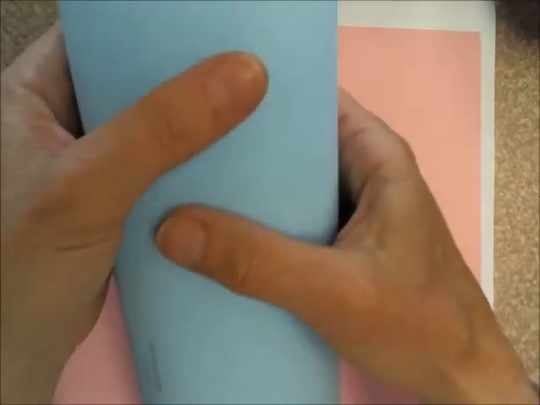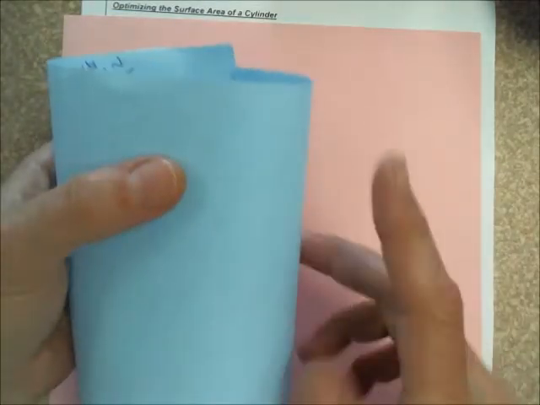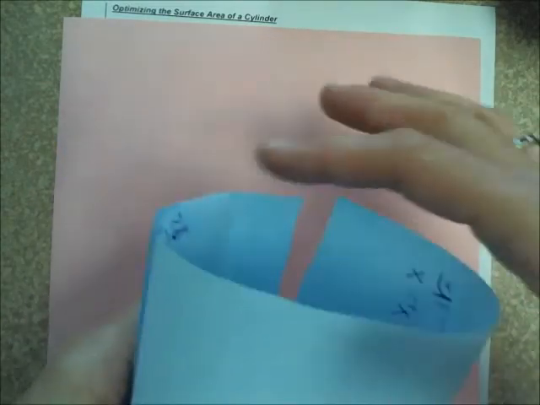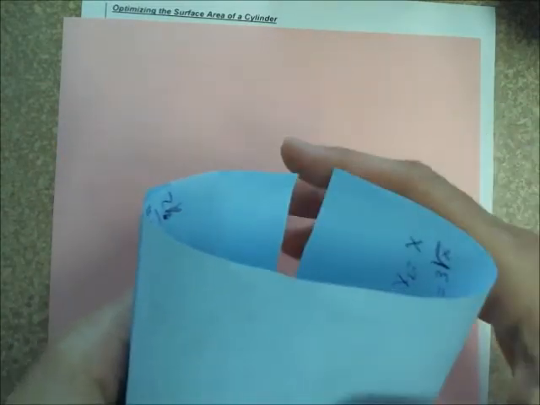The area of this, which was put together like this, turns out to be really just the area of a rectangle. And the area of this rectangle is the height of the cylinder times this length, which, because it's the top of a circle, the length around the top of the circle is just 2 pi r, because it's the circumference.